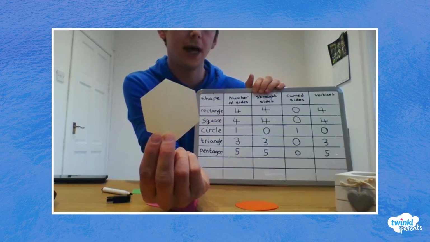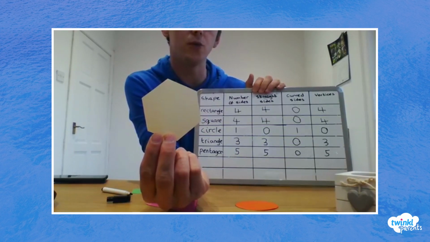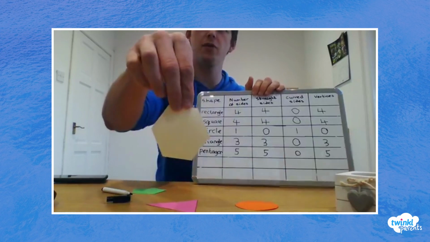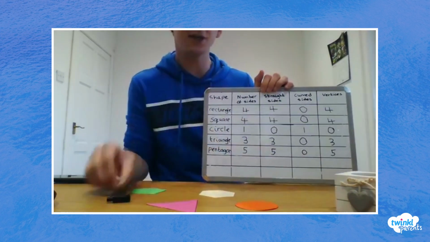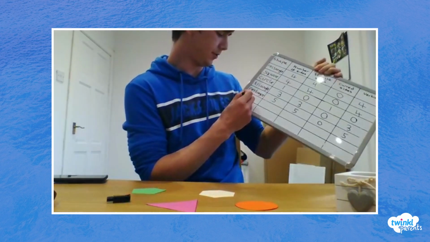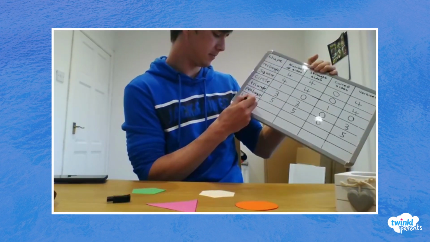Everyone ready? 5, 4, 3, 2, 1. I'm just realising maybe I should have held the shapes this way up, so I do apologise for that. Let's go through what the name is. It's called a hexagon.